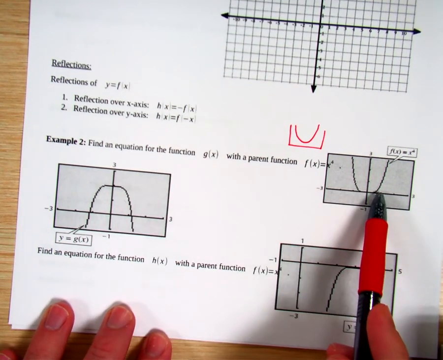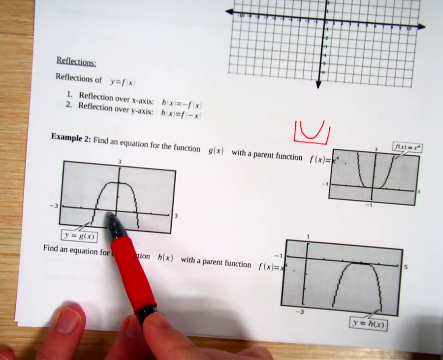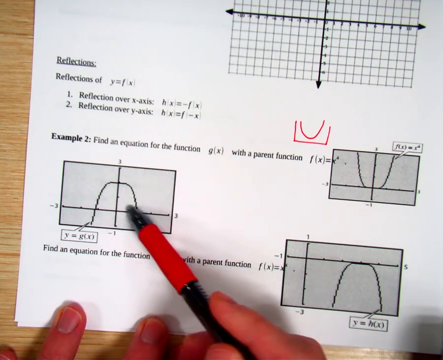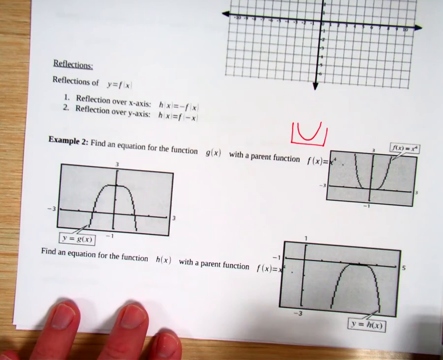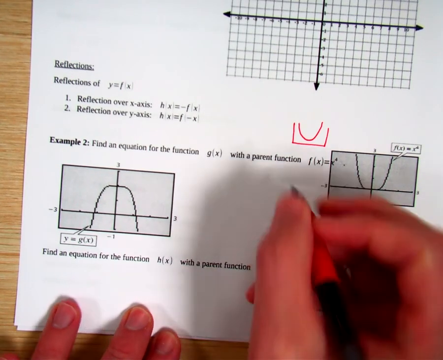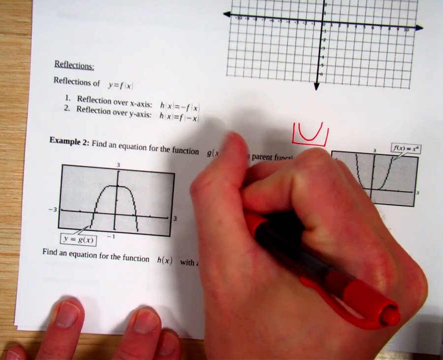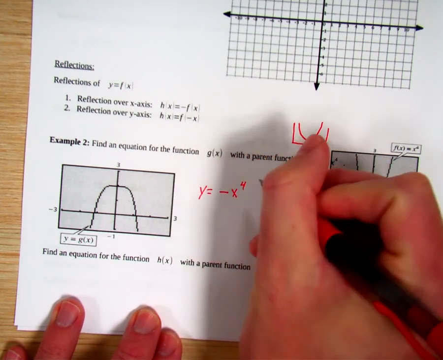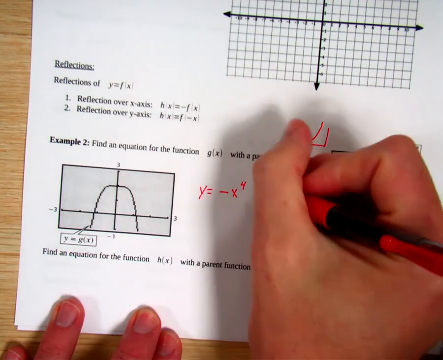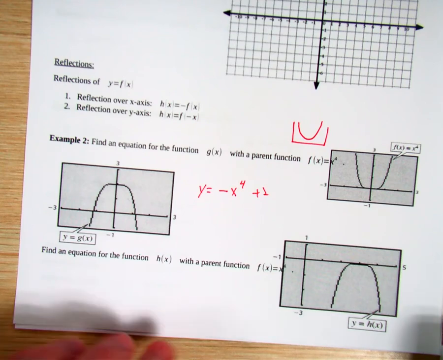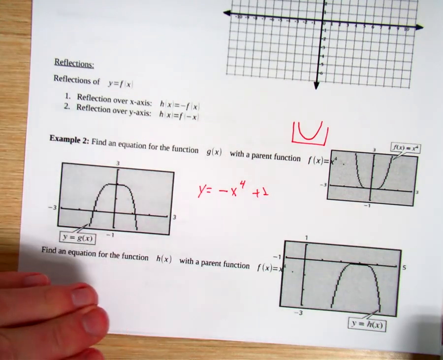So here's x to the fourth. What would this be? Looks like we're up 2 units and then flipped upside down. Think about how you would do that. There's no left or right. We're just up 2 units and then flipped upside down. Negative on the outside, x to the fourth, and then the plus 2. So negative, we're flipping it, and then slide everything up 2.